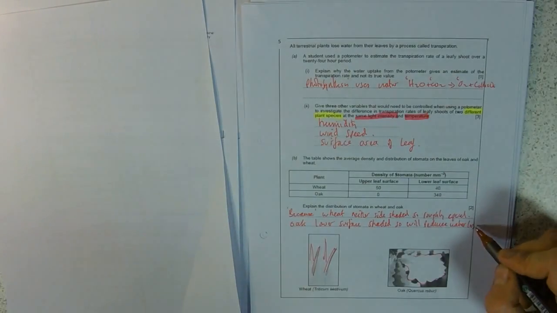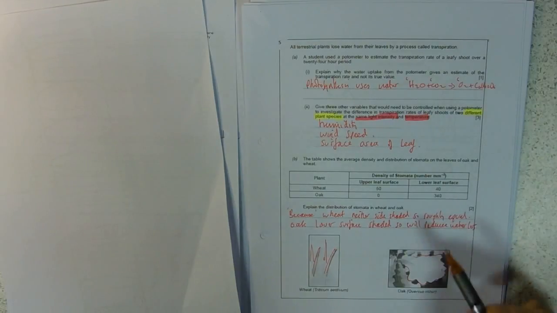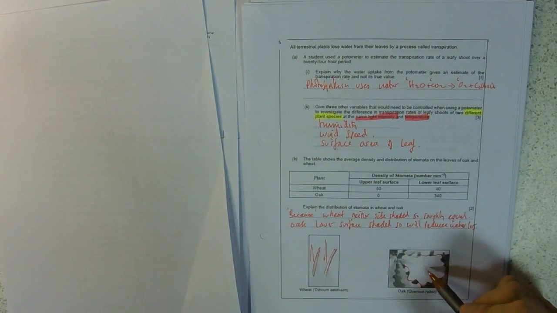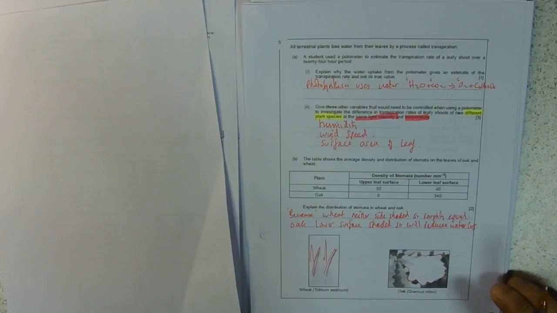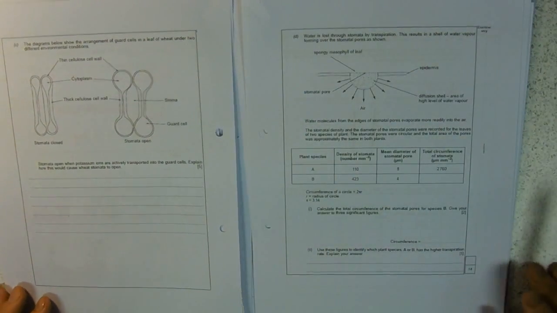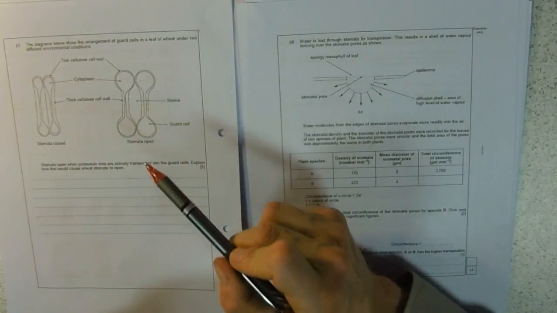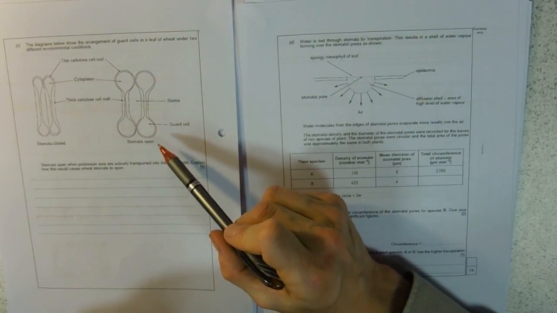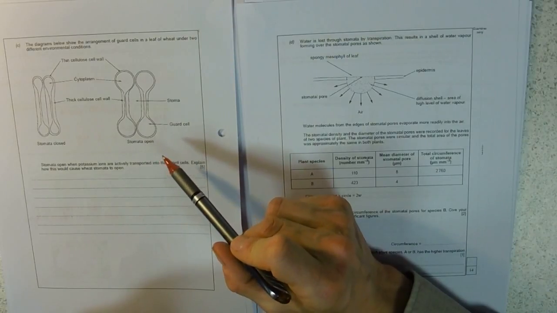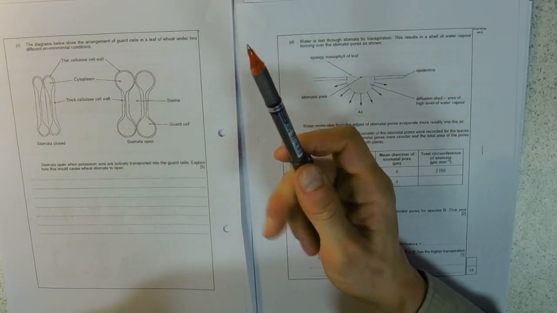Just trying to keep that in the space available. So if the stomata are on the top of the oak leaf, then presumably the water loss will be too much. Over the page we have a new version of our stomatal diagram, one that you might not have seen in the textbooks.